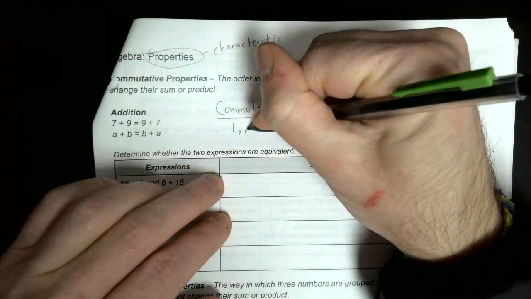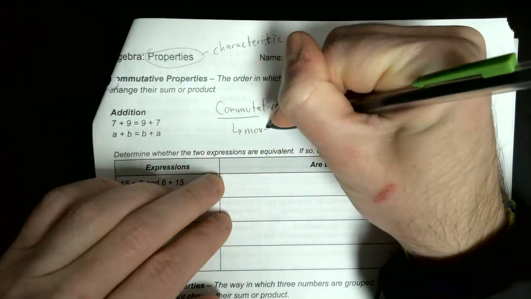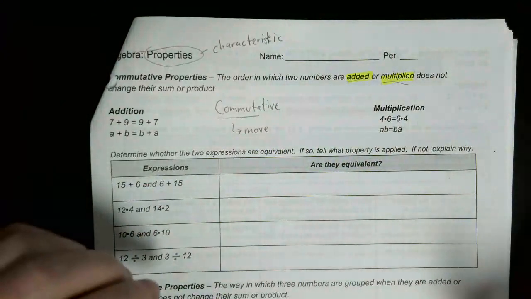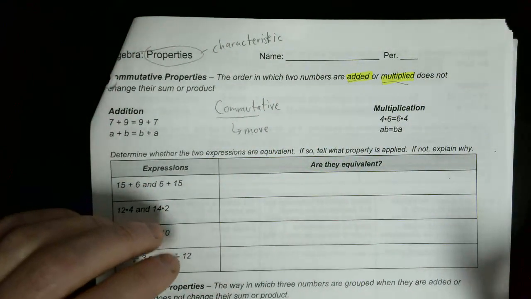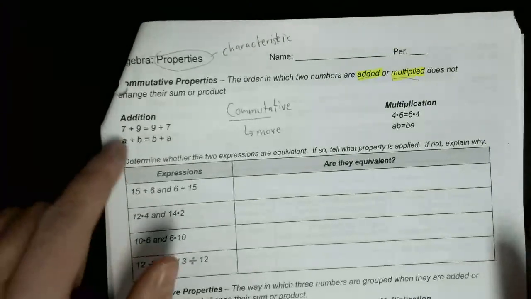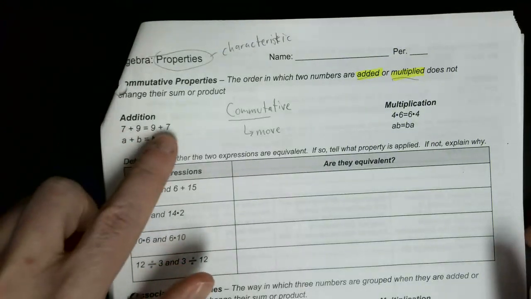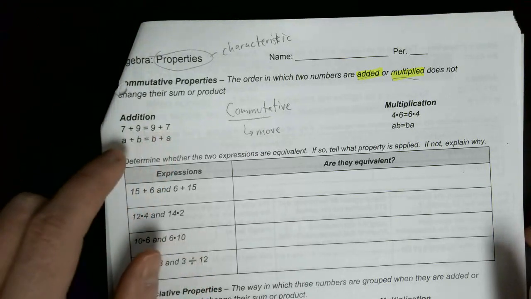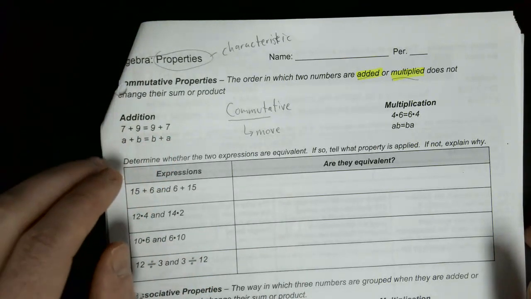So commute means to move around or to move from one place to the other. So if you move the numbers around in addition or multiplication, it doesn't change the answer.